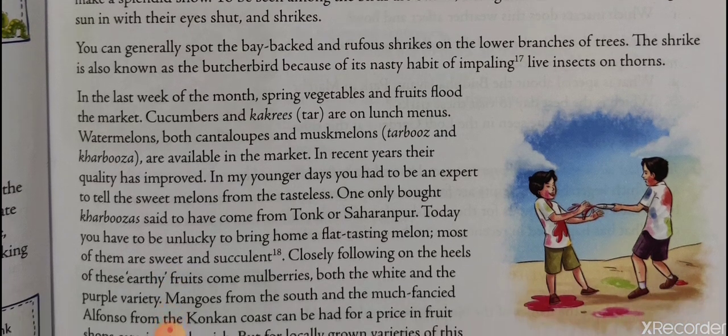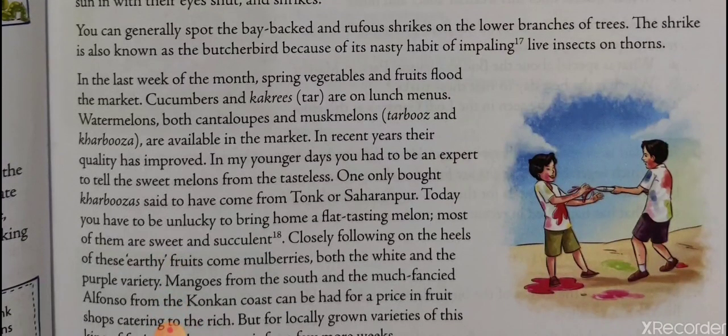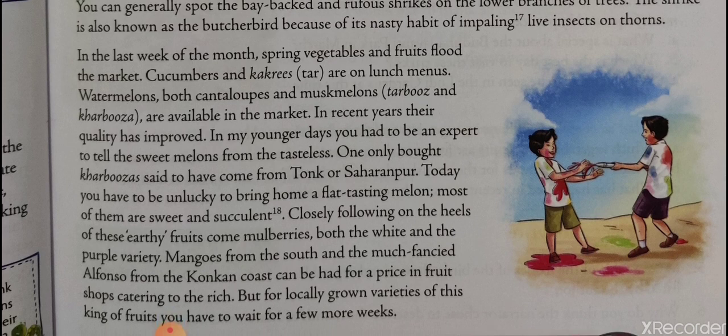In the last week of the month, spring vegetables and fruits flood the market. Cucumbers and kakadis, which are known as tar, are on lunch menus. Watermelons, both cantaloupes and muskmelons, which are tarbooz and kharbooza, are available in the market. In recent years, their quality has improved. In my younger days, you had to be an expert to tell the sweet melons from the tasteless, which is very true. Only one bought kharboozas said to have come from Tonk or Saharanpur. Today you have to be unlucky to bring home a flat-tasting melon. Most of them are sweet and succulent.